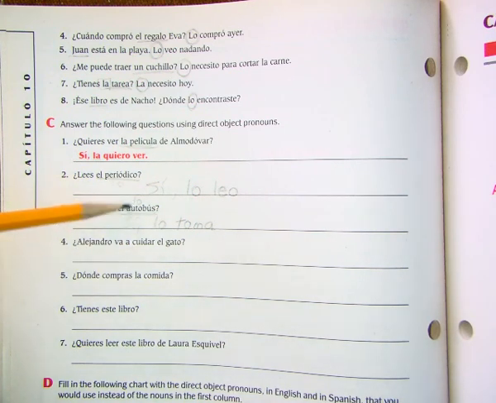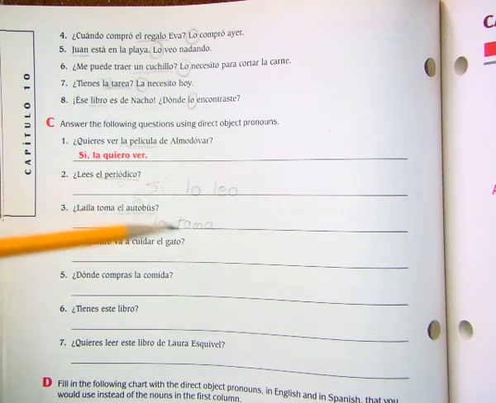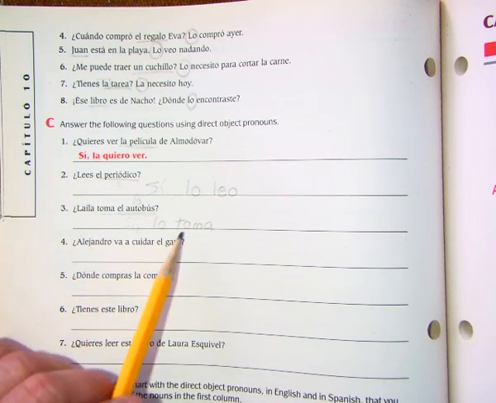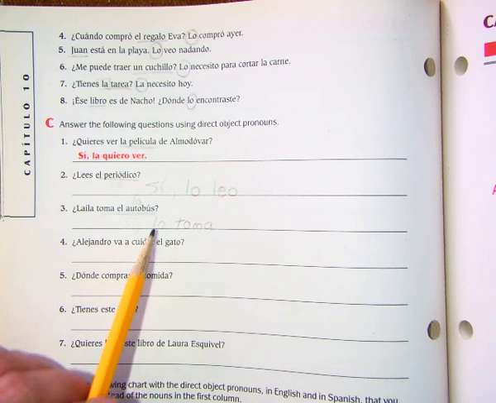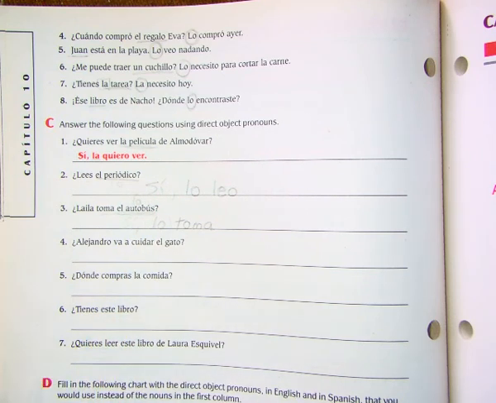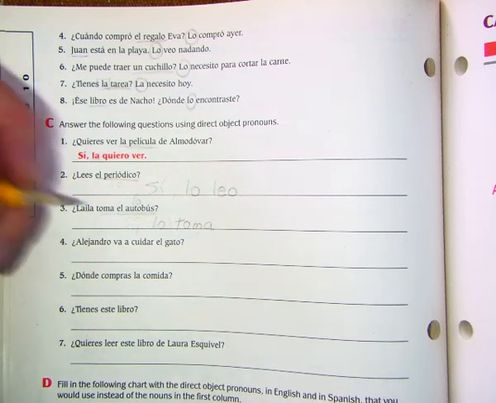So really, by saying lo, it's like instead of saying, does Layla take the bus? Yeah, she takes it. What is it? It is the bus. Tomar el autobús means to take the bus. Lo toma, because toma is she takes. It. We put the direct object pronoun in front of the conjugated verb. Right.